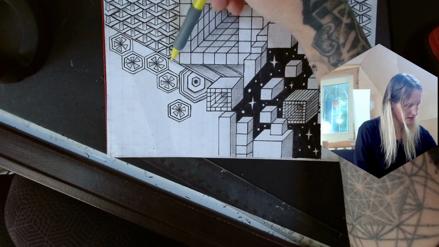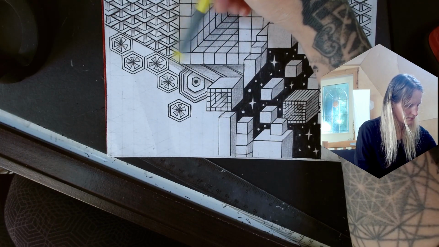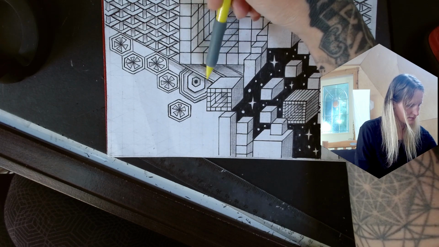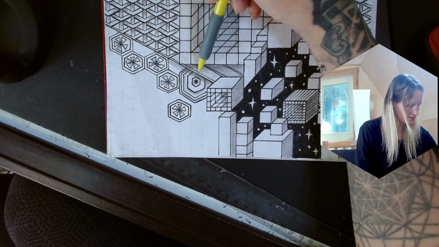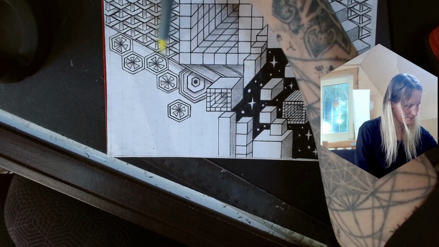Also, let's shade under this line so it looks like these are all sort of underneath this double line that I did here. Glad I did that line.